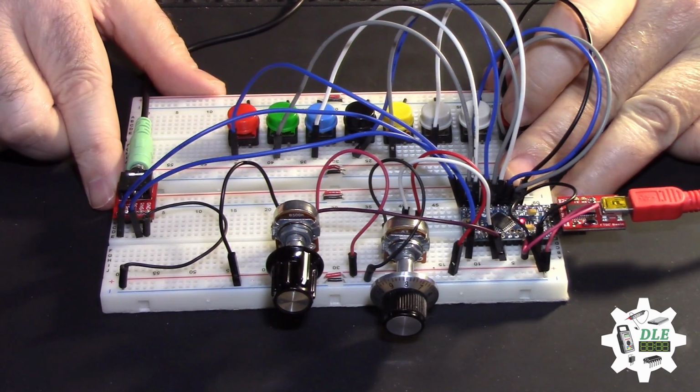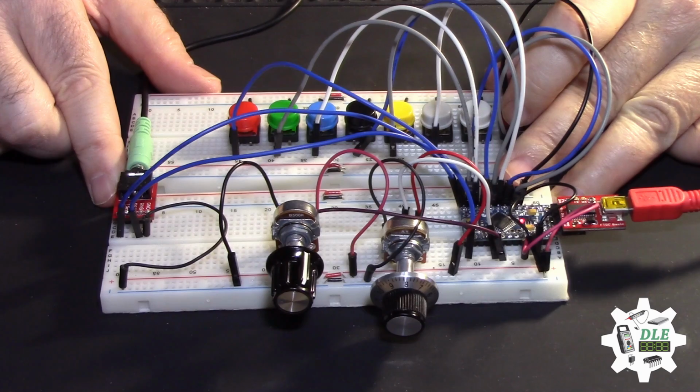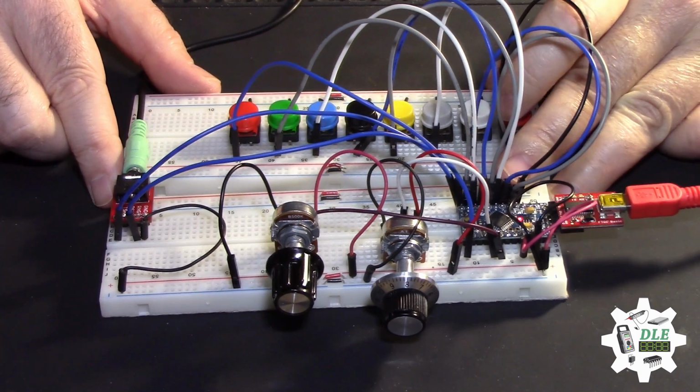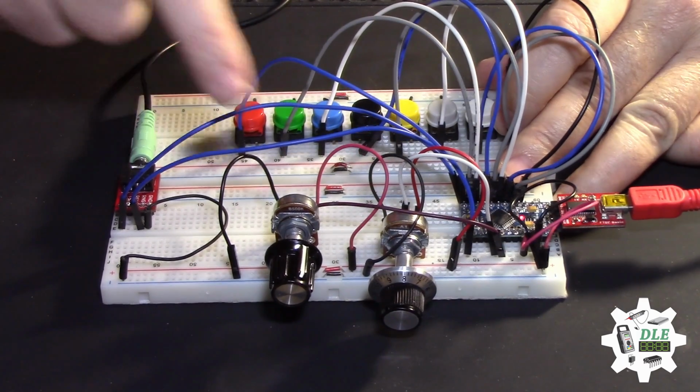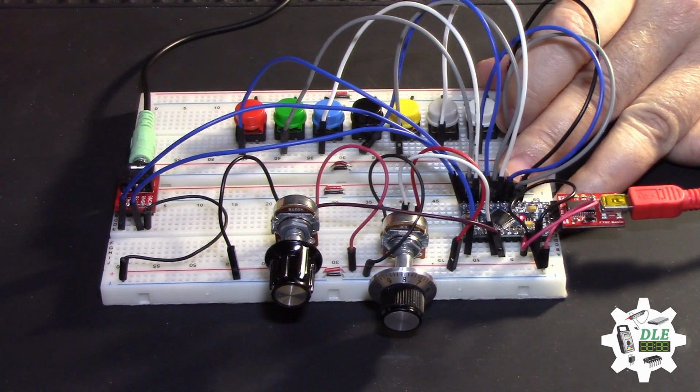So is the synthesizer in attack and release, and that's it.